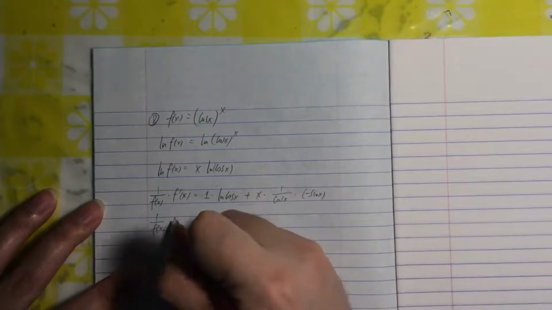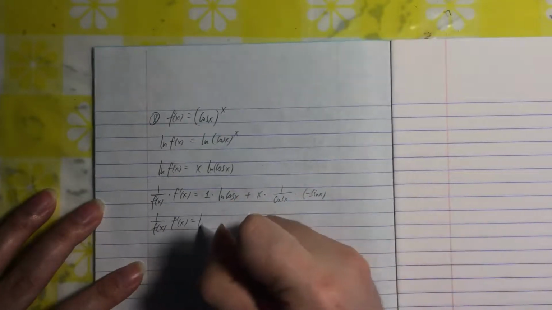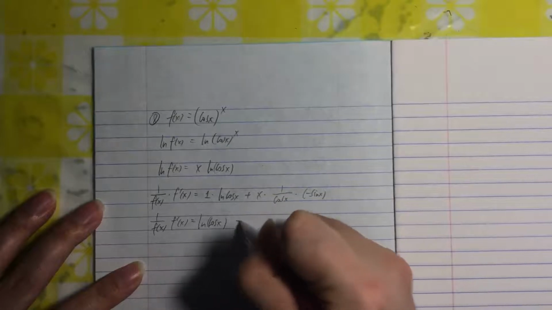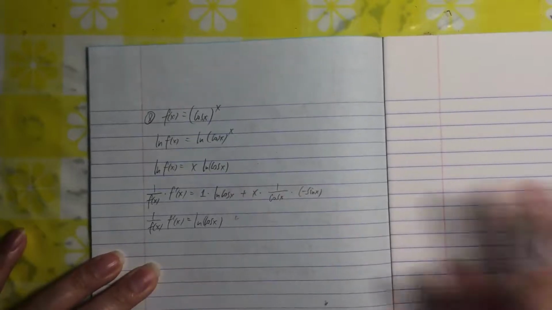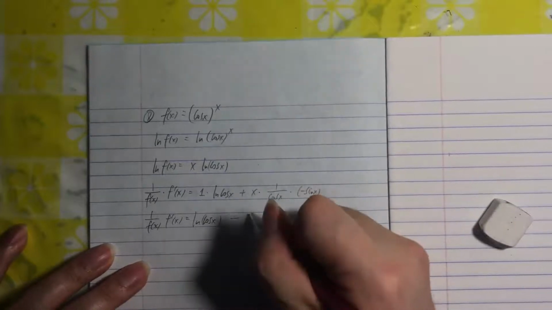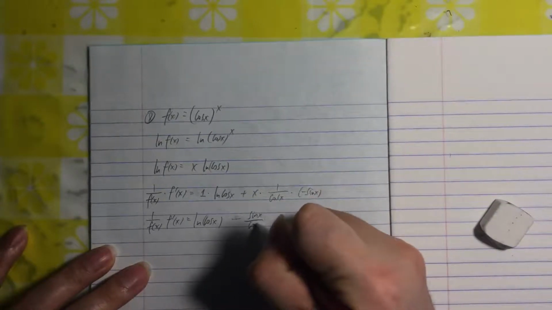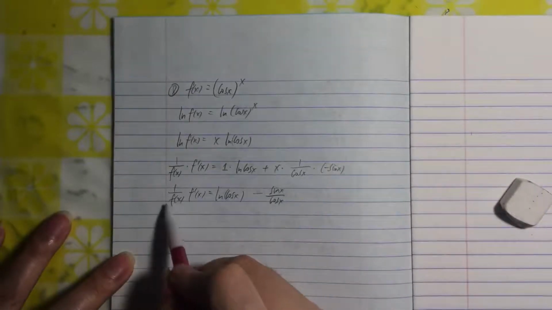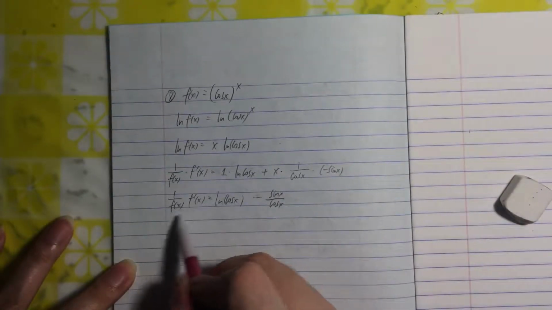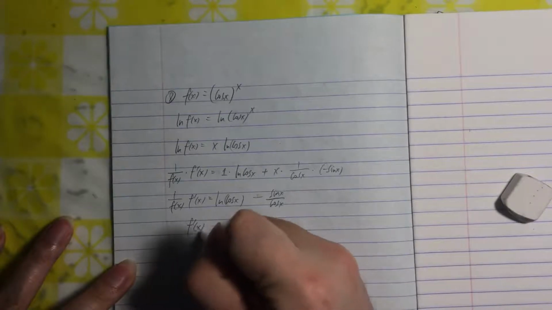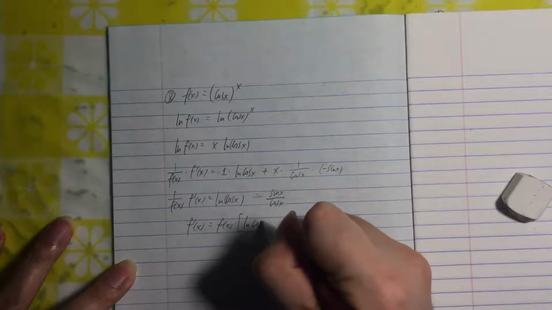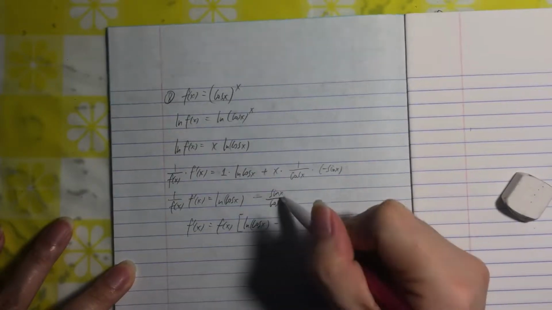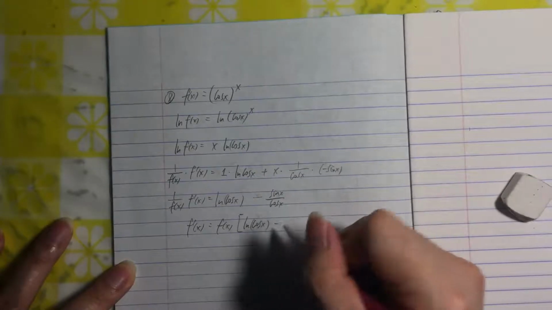1 over f of x times f prime of x equals ln of cosine x plus, positive times negative together is negative, so we get minus sine x over cosine x. Then next, I can multiply both sides by f of x. If I multiply both sides by f of x, I get f prime of x by itself. So I have f of x times ln of cosine x minus sine x over cosine x, which is tangent x.